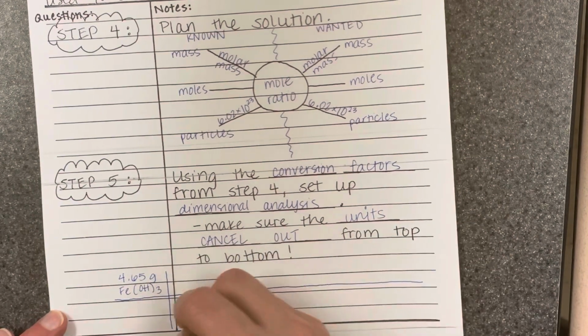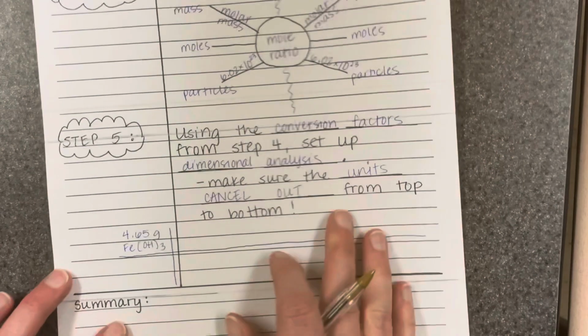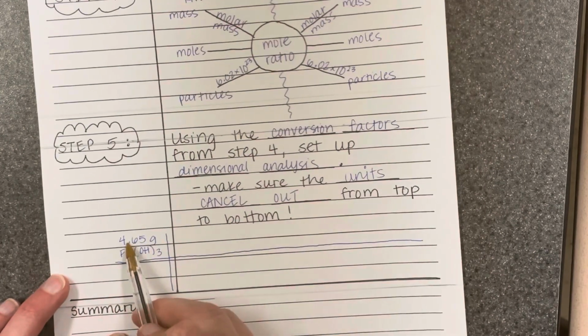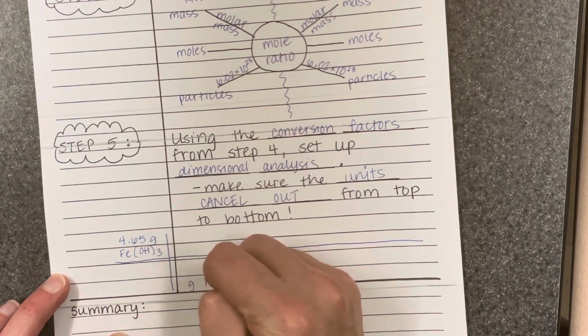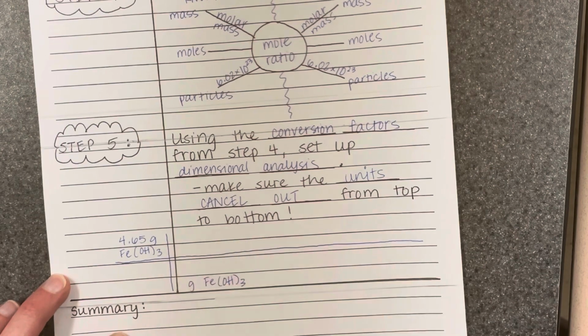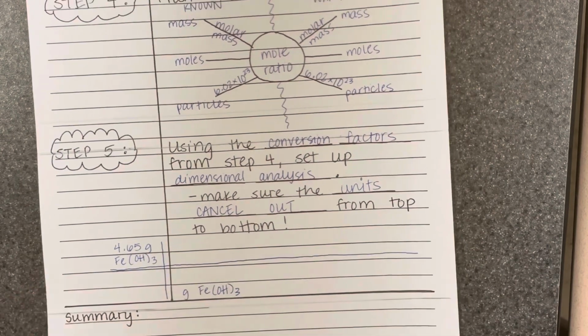And just like always, we're going to drop the unit down here. So I know I'm starting with 4.5 grams of FeOH3. So information about grams of FeOH3 has to go down here in order for those two units to cancel out.